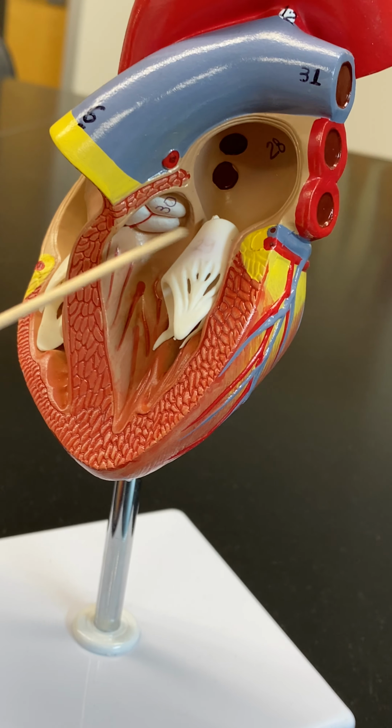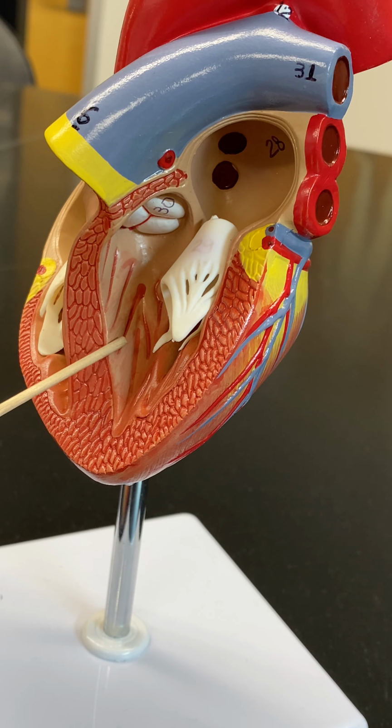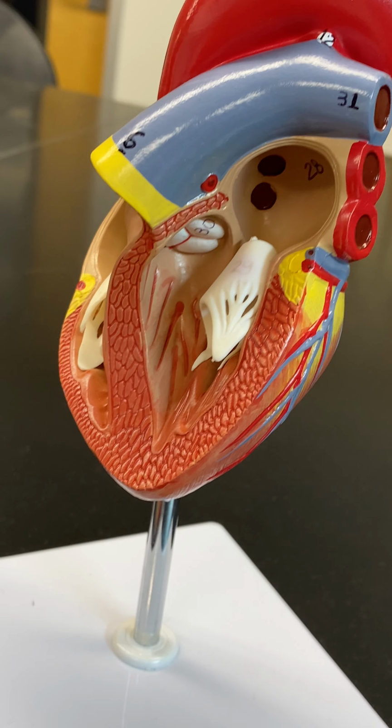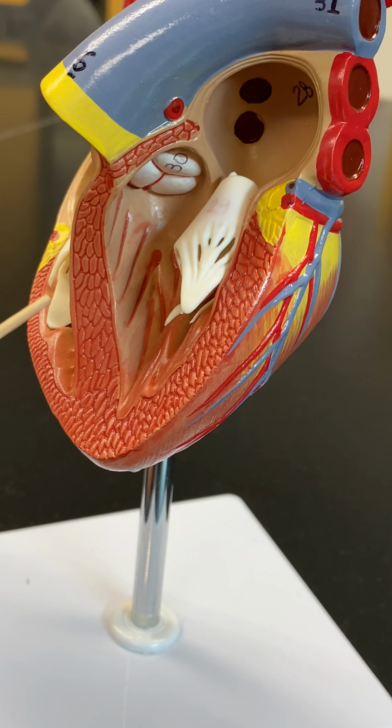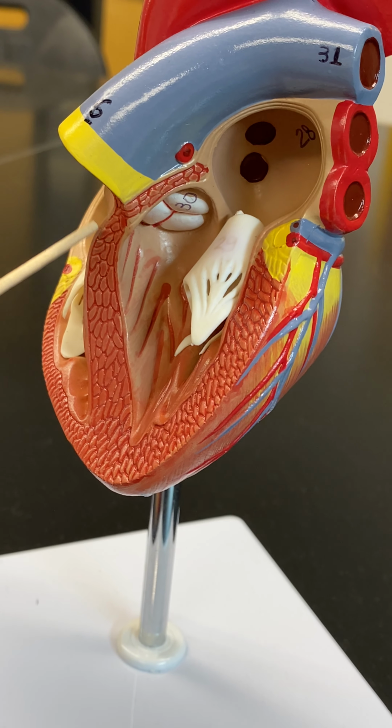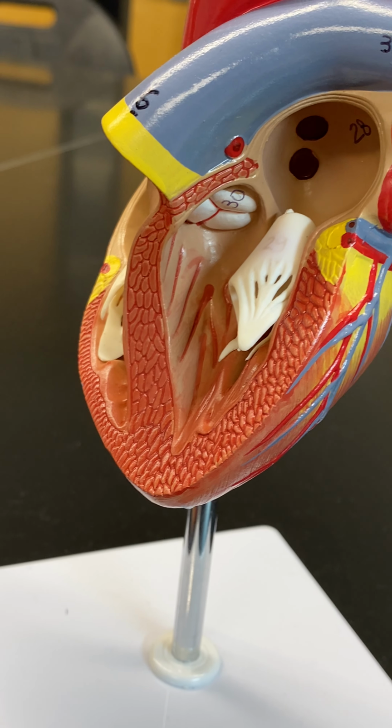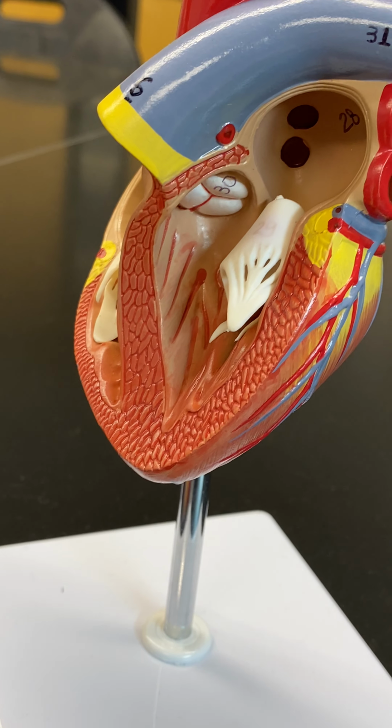Now the cavity itself, this cavity which is much larger, that's your left ventricle. The separation between the right ventricle and left ventricle is this muscular structure called the interventricular septum.